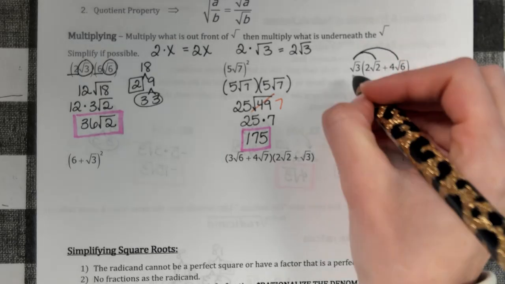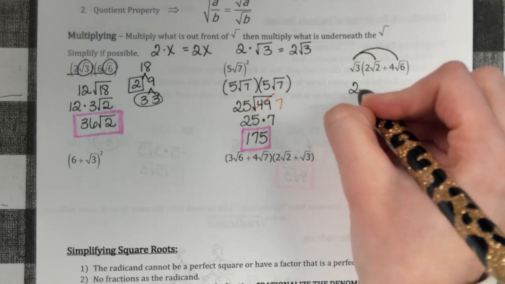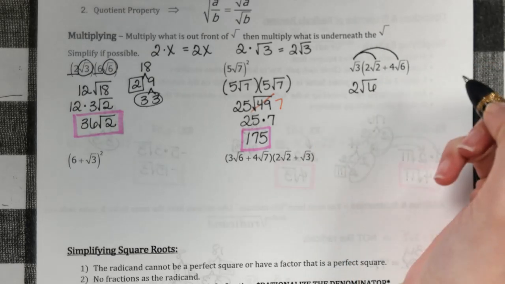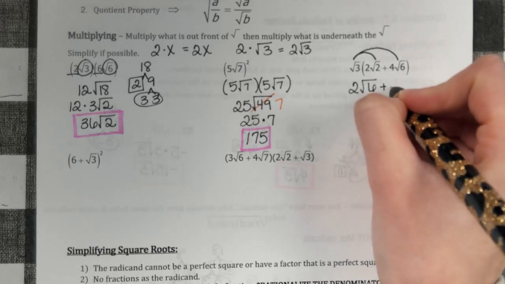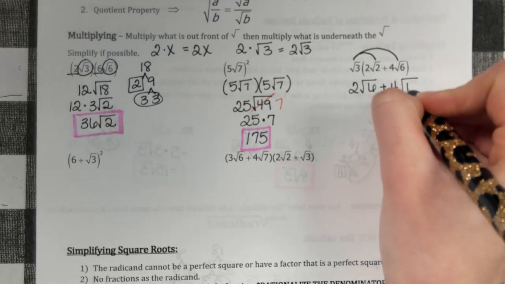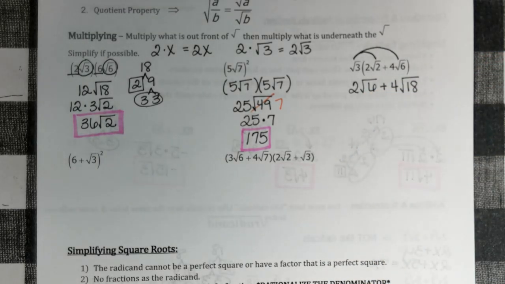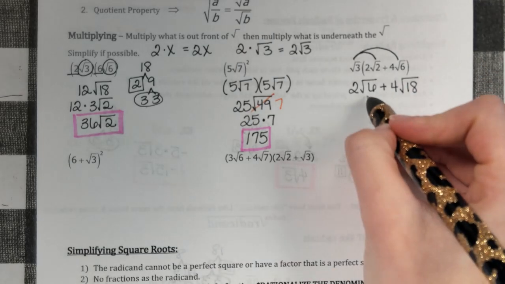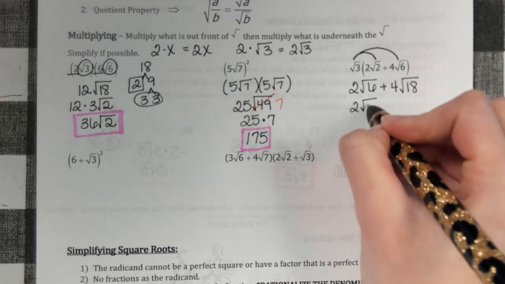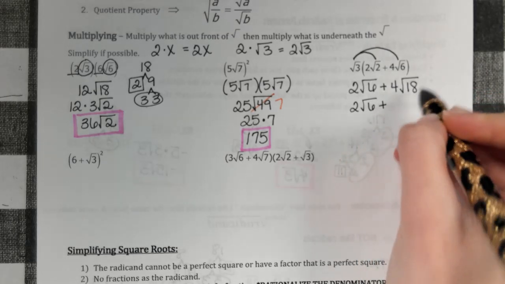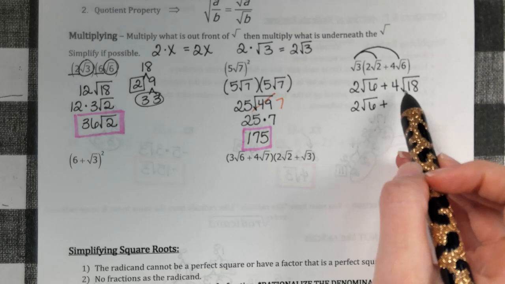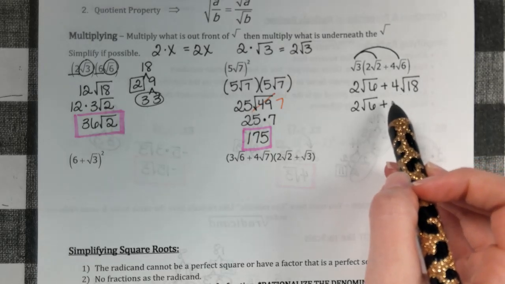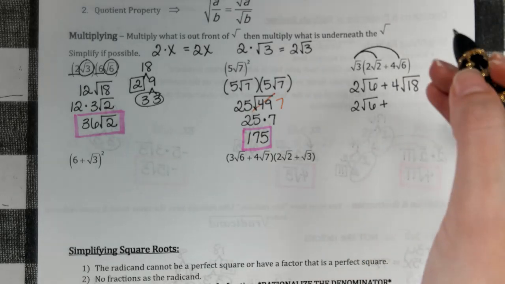Okay, so square root of 3 times 2 square root of 2 is going to give me 2 square root of 6. And then square root of 3 times 4 square root of 6 is going to give me 4 square root of 18. And then you simplify. 2 square root of 6 won't simplify. But square root of 18, we've already done, is 3 square root of 2. So 4 square root of 18 becomes what? 12 square root of 2.